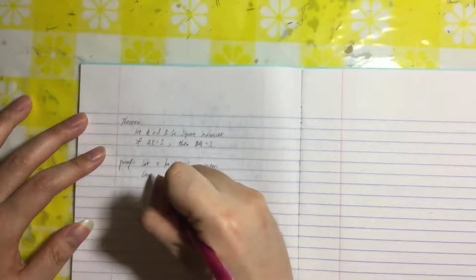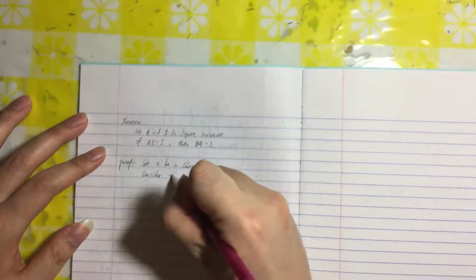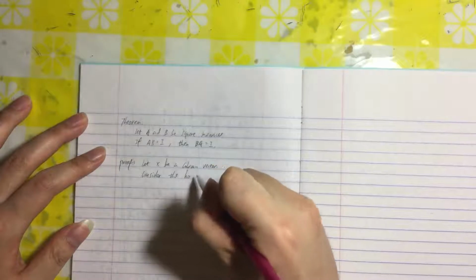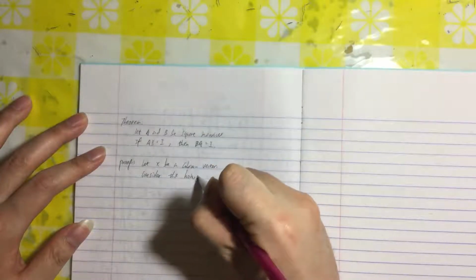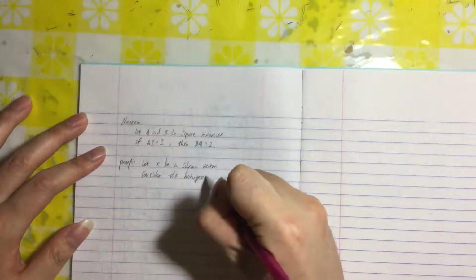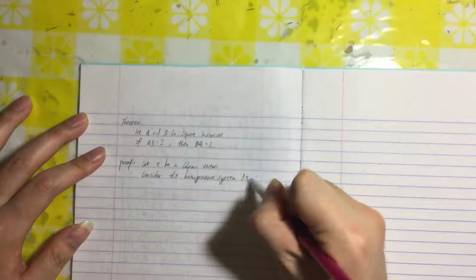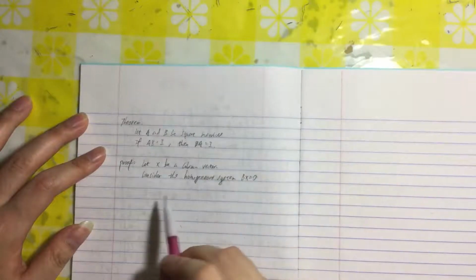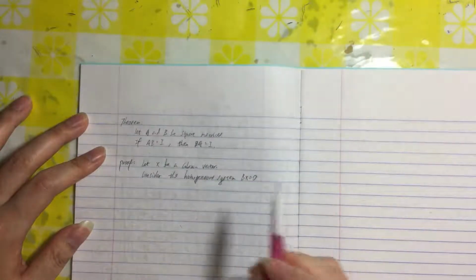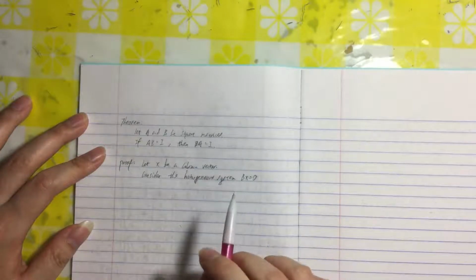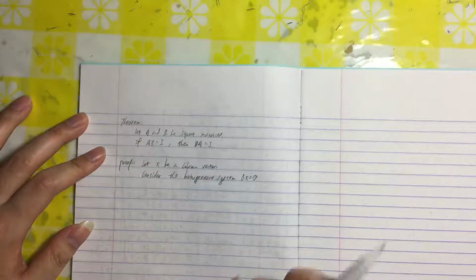Consider the homogeneous system Bx equal to 0. If I can show that the only solution is the trivial solution, then by equivalence statements, matrix B must be invertible.